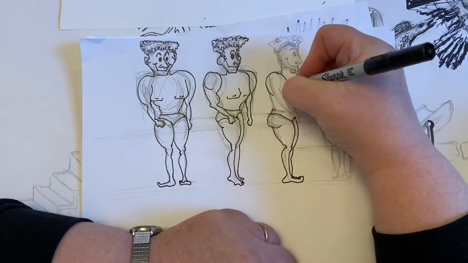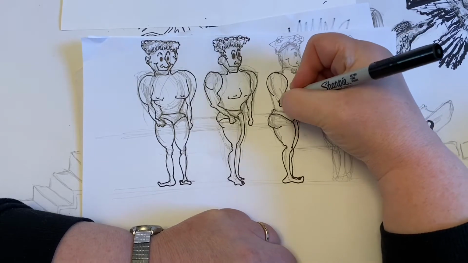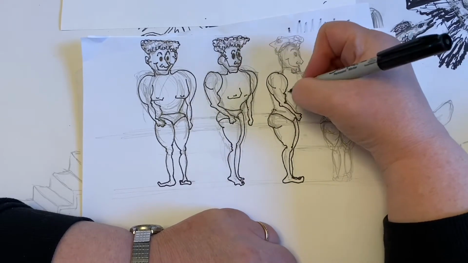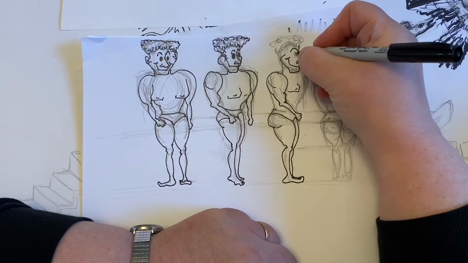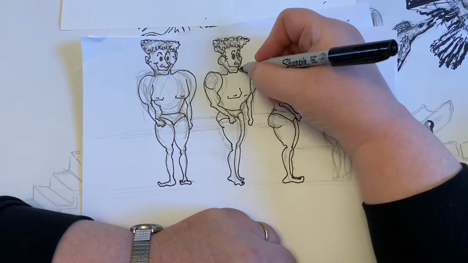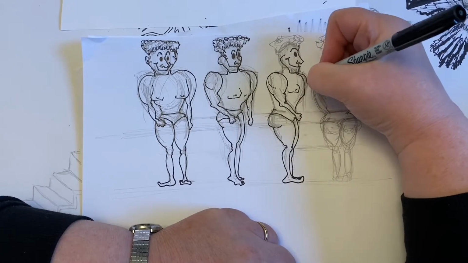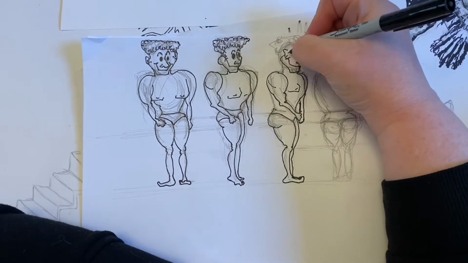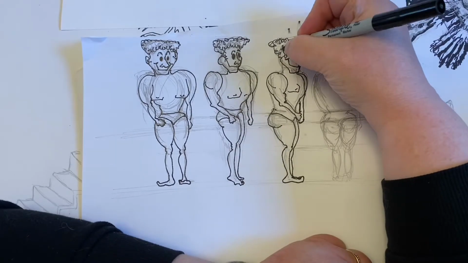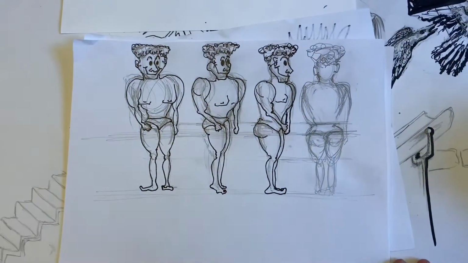If you're taking weeks or months to draw a character for my class at Perth Amboy High School, I'm going to say that you're adding too much detail to your character and you need to simplify. So the idea is you're getting the character's personality across in as few lines as possible.